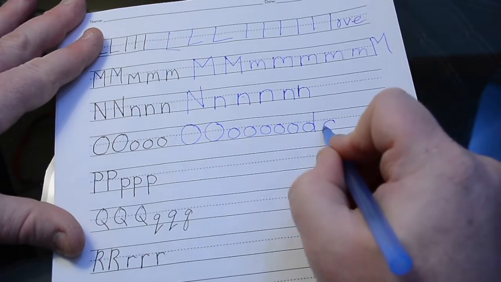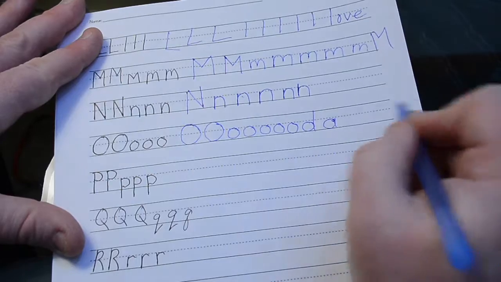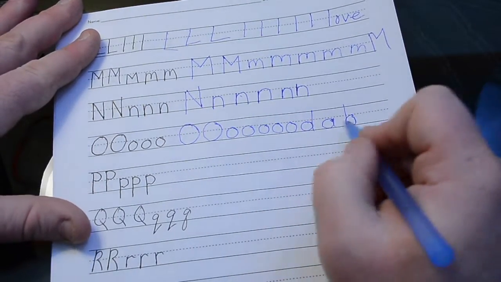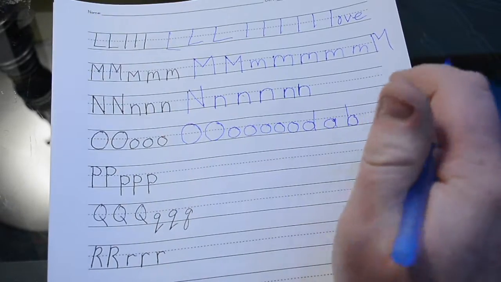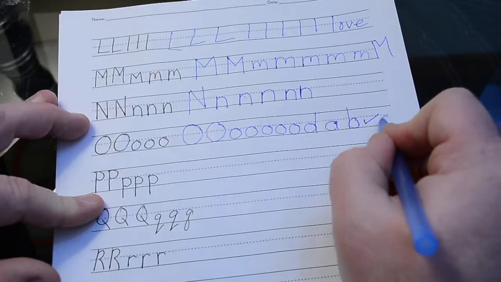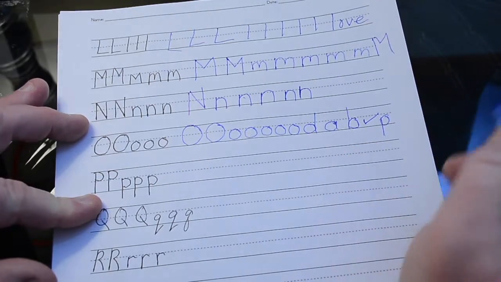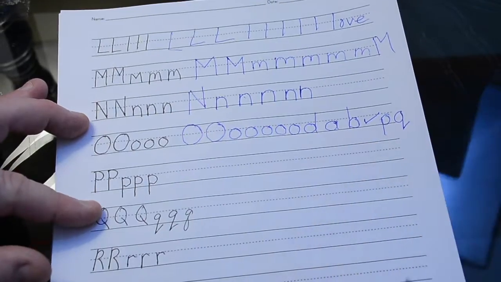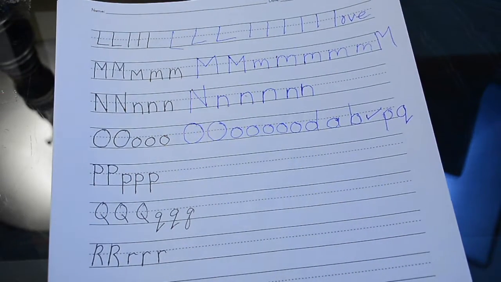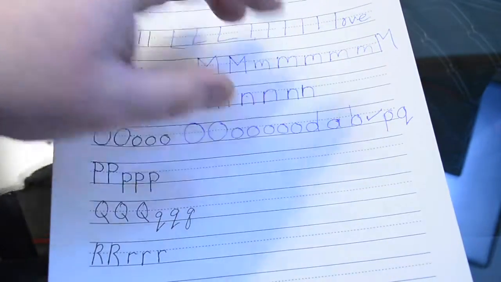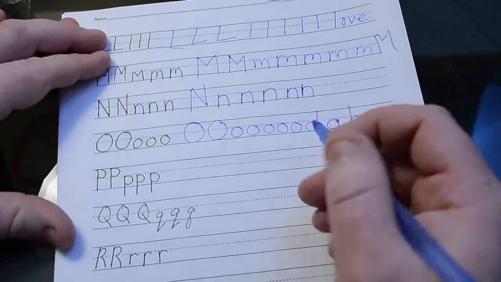There's a D, there's an A, there's a B. So really the circle is useful. There's a P, you'll see. There's a Q. So the circle in this dotted line is an important symbol.